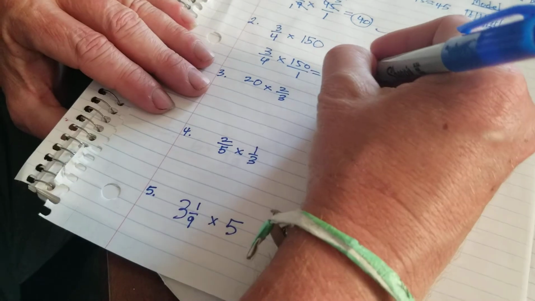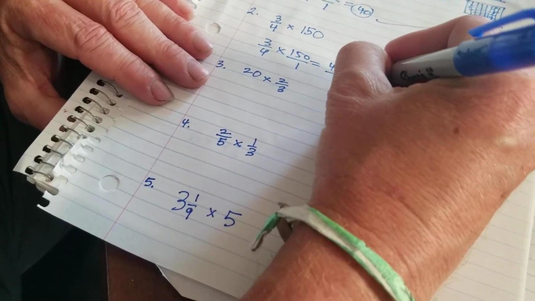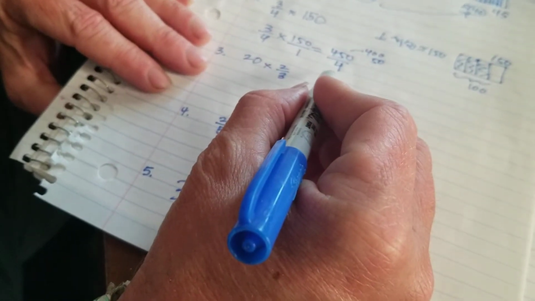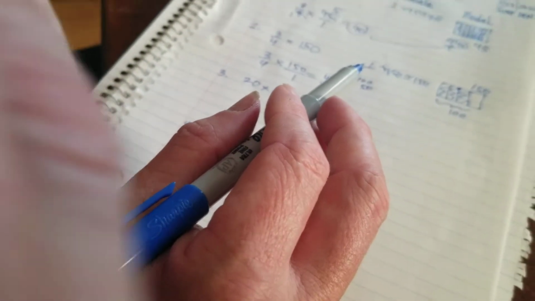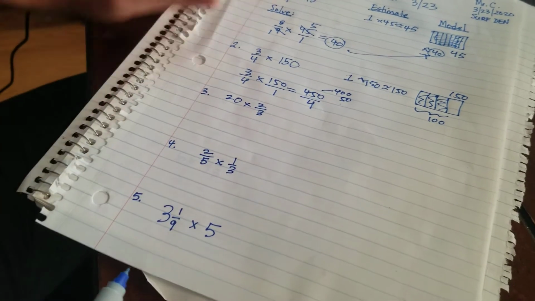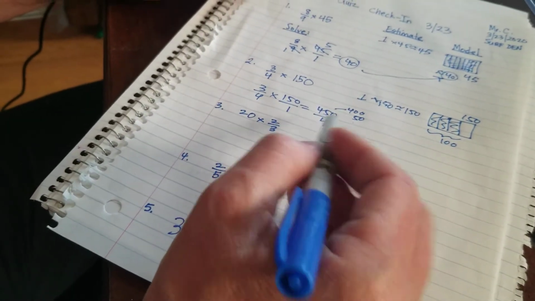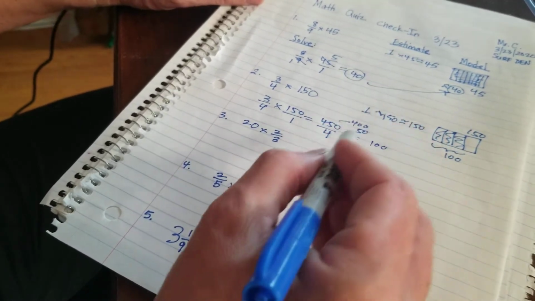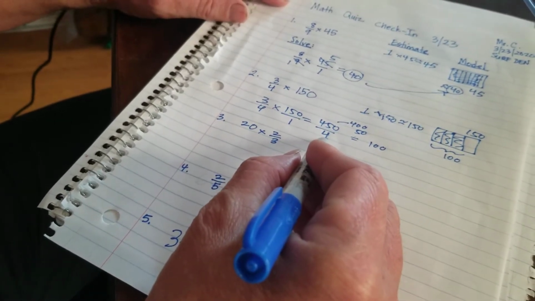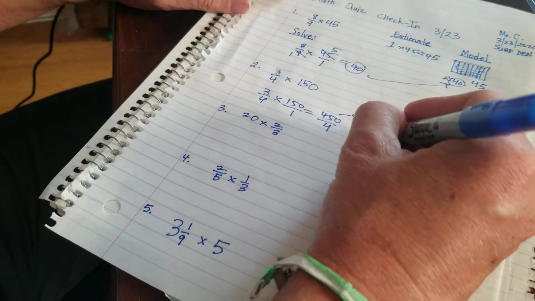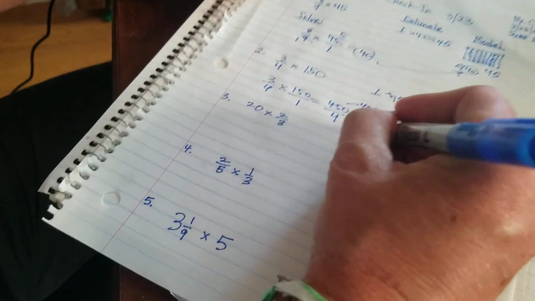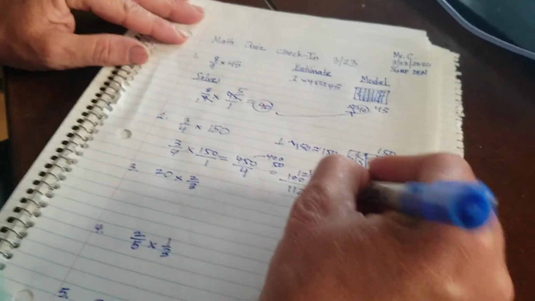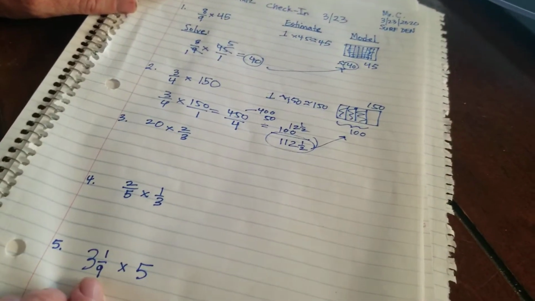Well, again, I can use the distributive property and break 450. And I know that 400 divided by 4, let's focus on my hand. There you go, Lovey. 400 divided by 4 is 100. And I know that 50 divided by 4 is 12.5. So I've got 12.5 plus 100 is 112.5, which again is pretty close to my model.